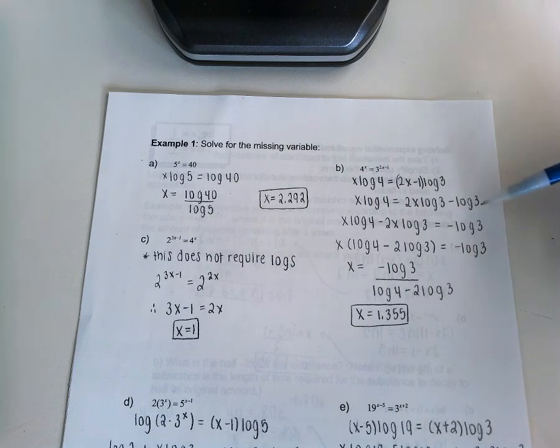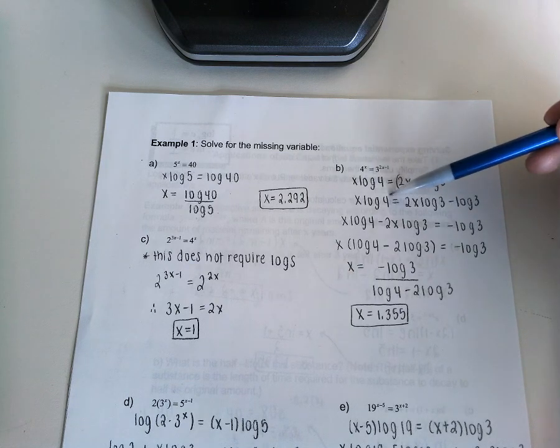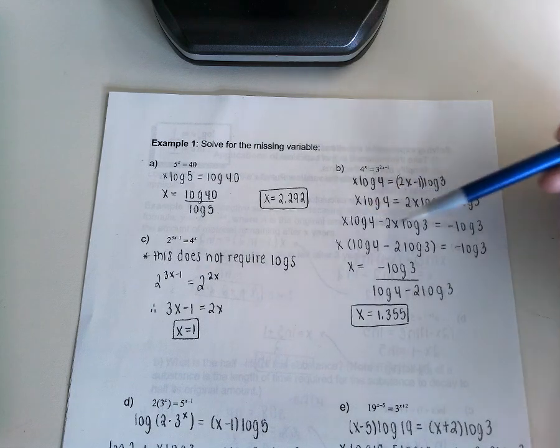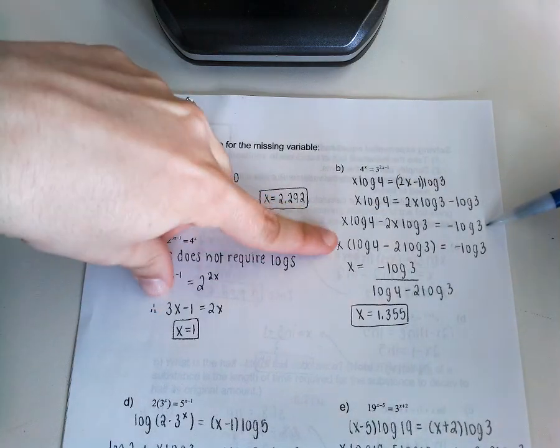And then what you want to do is get the x all by itself. In the first few examples we did in this lesson, we always moved all the logs to one side. Now what you want to do is move any terms that have x's in them onto one side, because our goal is to isolate x. So here I moved 2x log 3 to this side, and then I factored out the x.